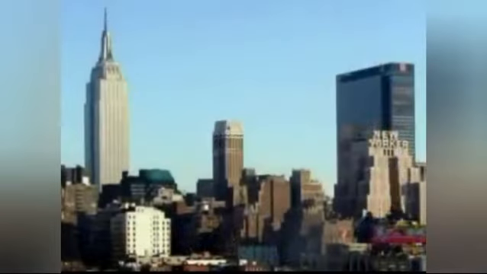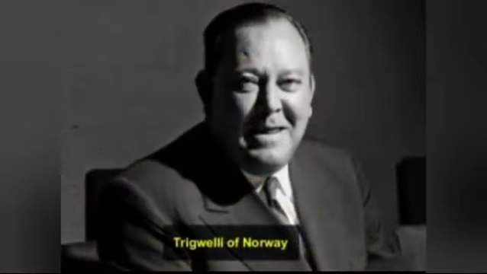Then 3. Secretariat. The UNO has its well-organized and active secretariat at Norway. The secretary is the head of this secretariat. Trygve of Norway was appointed as the first secretary of the UNO.